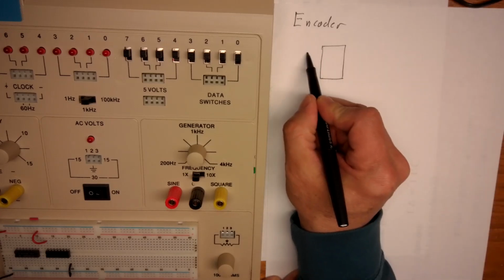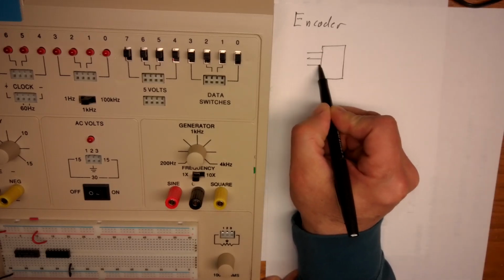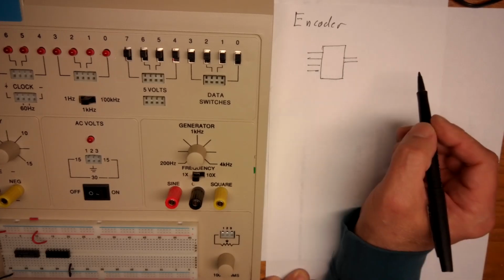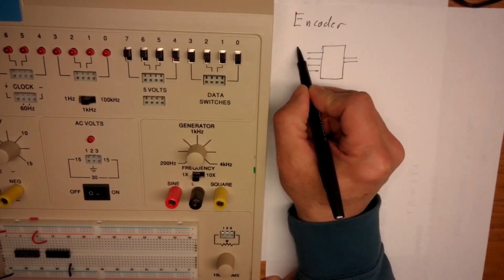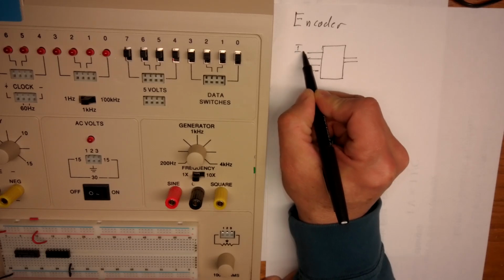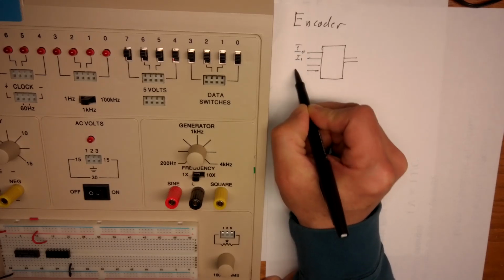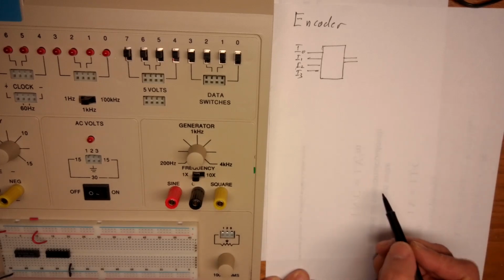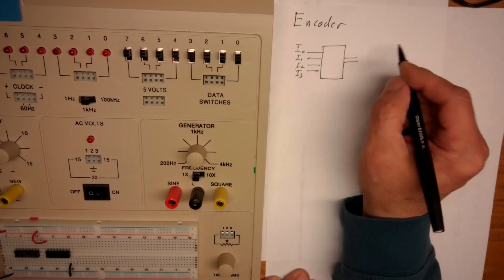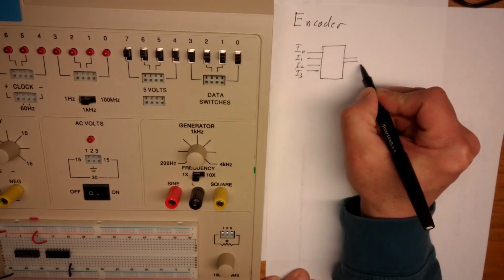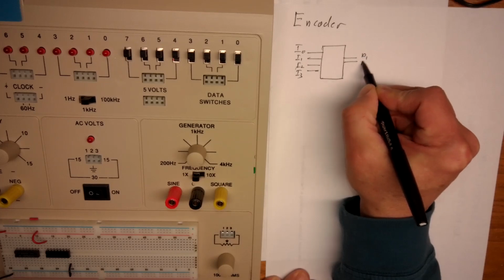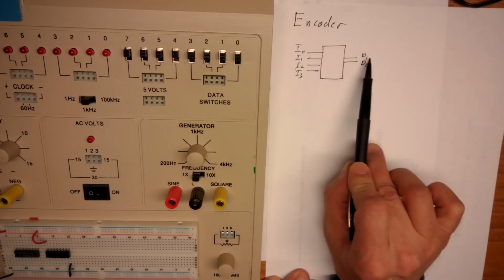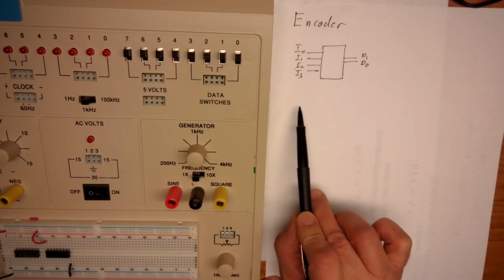Let's say I have a 4 to 2 encoder. I have inputs, maybe I'll call them I for input, 0, 1, 2, and 3. I have 2 outputs. I'm just going to call them D for data. So I'm going to get a number here based on which of these is set.